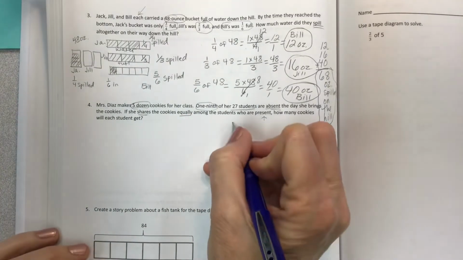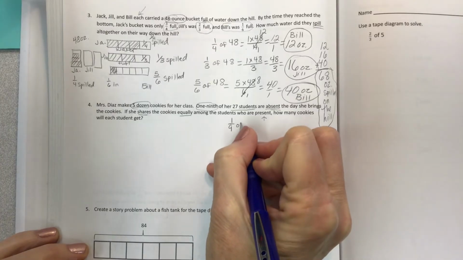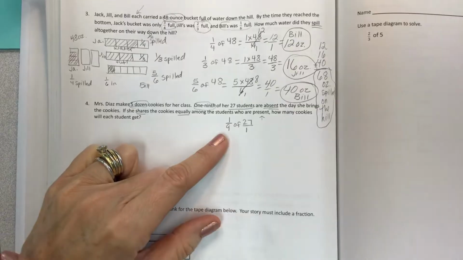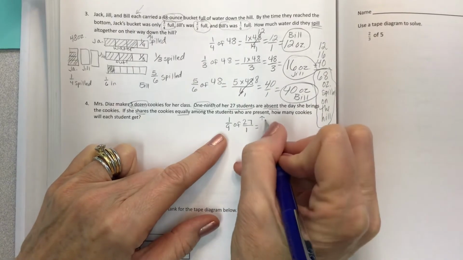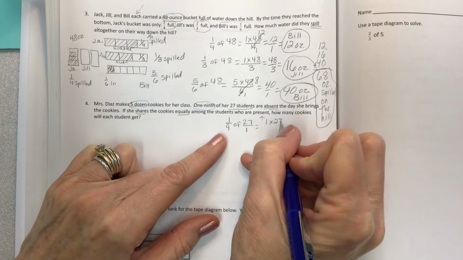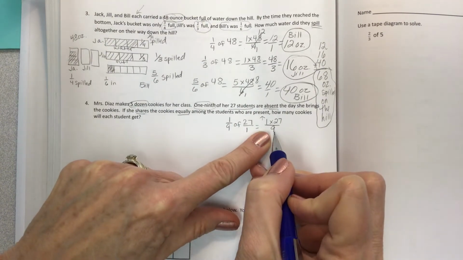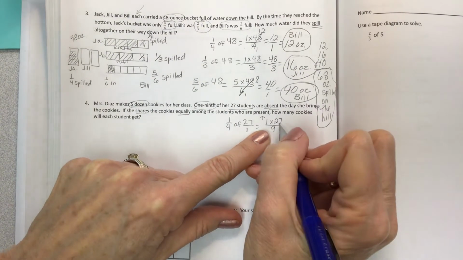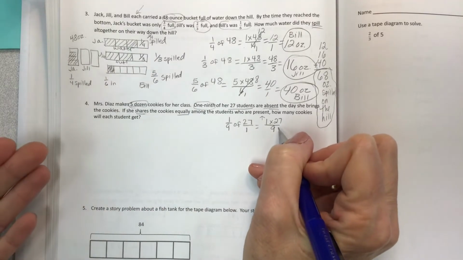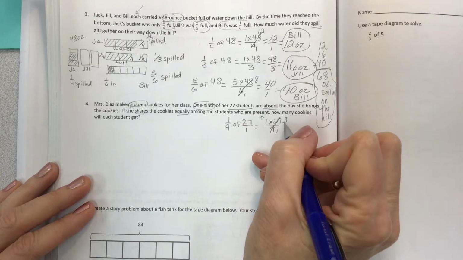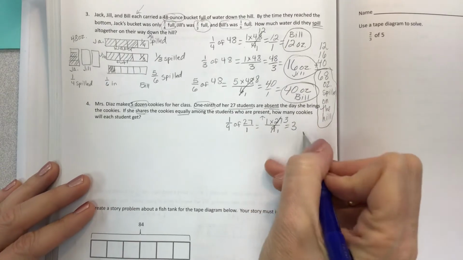So we got to start there. 1/9 of 27. Okay, so how many? Put that over 1. Set it up with your 1 times 27 over 9. Notice that you can shift that 9 over. Okay, and how many 9s can you fit into 27? 3. So 1 times 3 is 3.